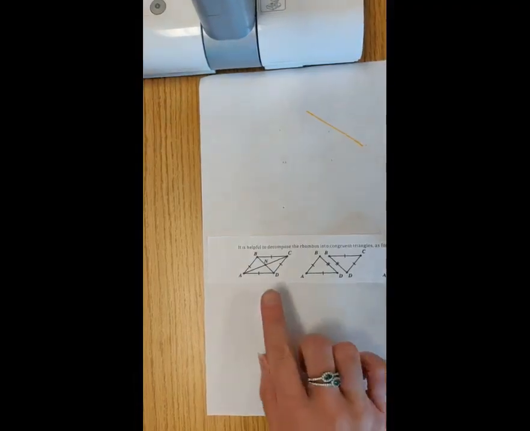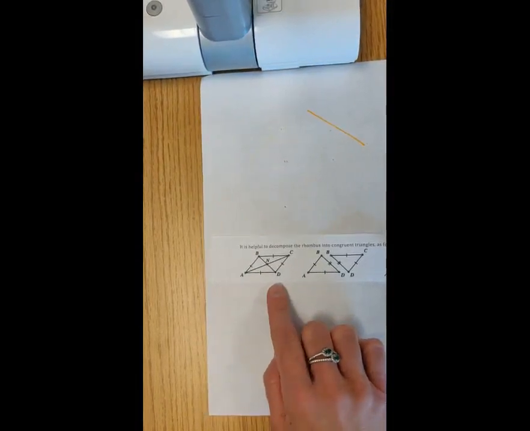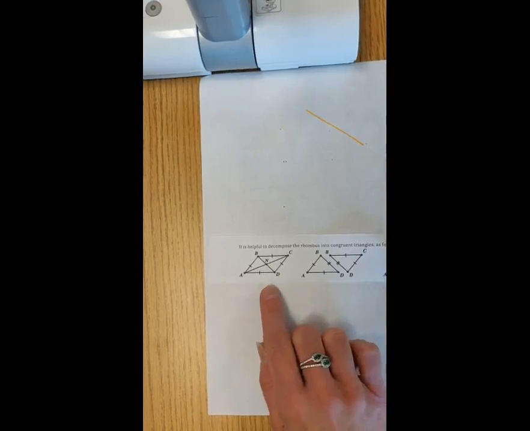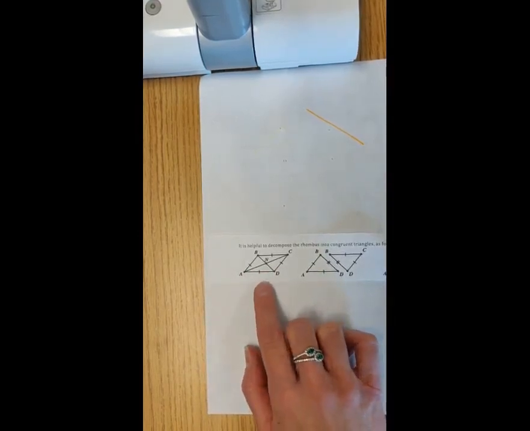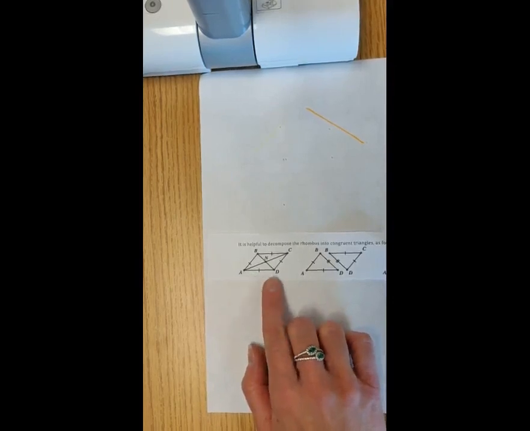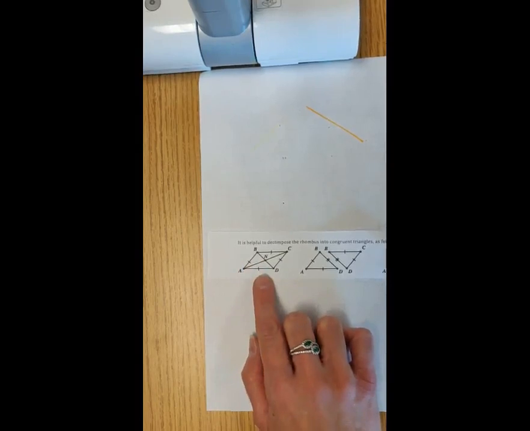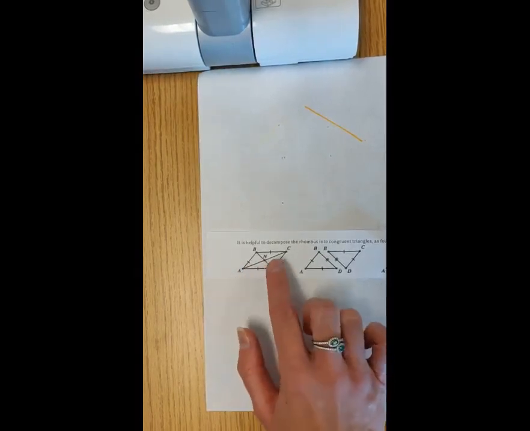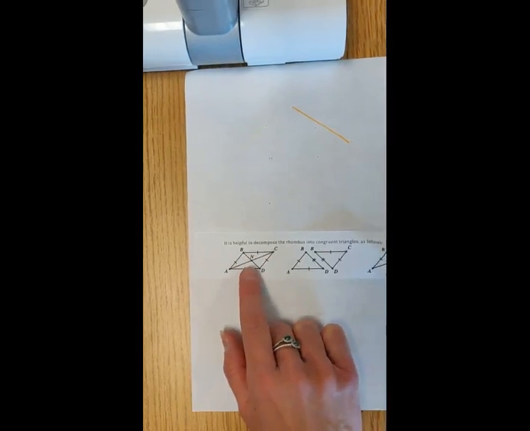So the first quadrilateral we looked at was a rhombus, and by definition, we saw that a rhombus has all four congruent side lengths. So we drew our rhombus and we drew our tick marks to demonstrate that all four of the side lengths of our rhombus were congruent in length. Then we were told to draw our diagonals, which we did, and label the intersection point N.